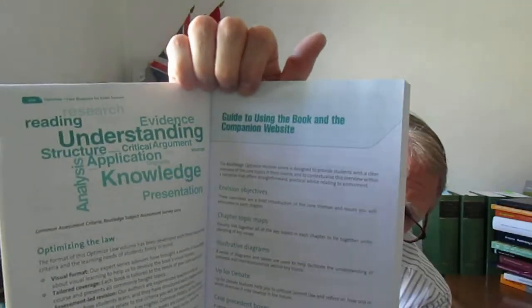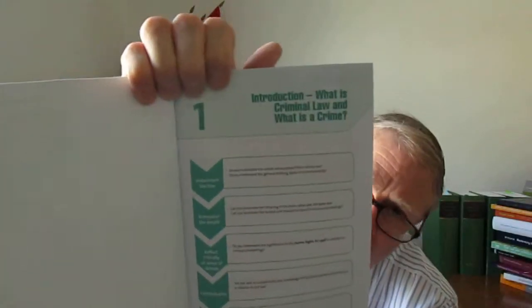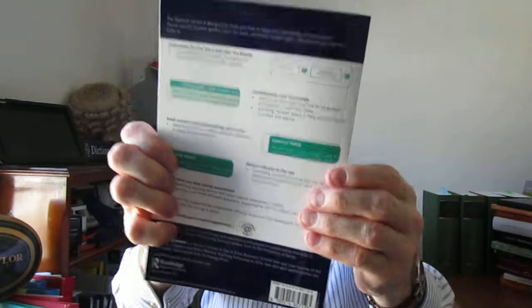Then there's a guide to the companion website, which is an important new development. And you can see there all the instructions about how to use it if you're not familiar with the web. Then there's some statutes. Then you go straight in. There's the first chapter again. You see, again, it's a standard index at the front. And this little symbol here is to tell you that there's the companion website.